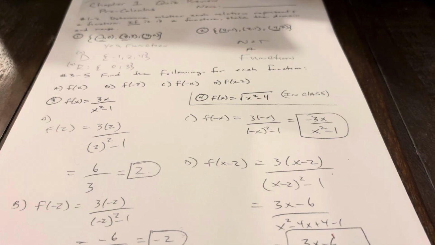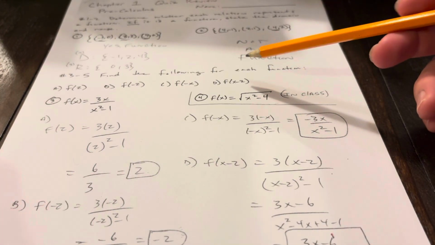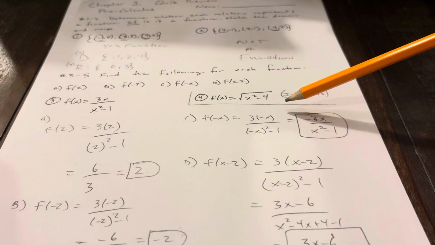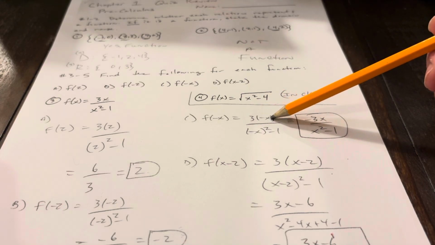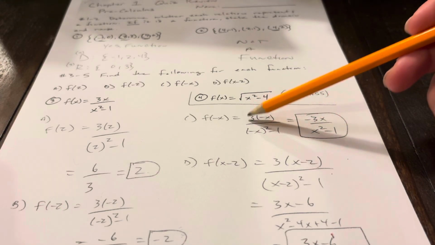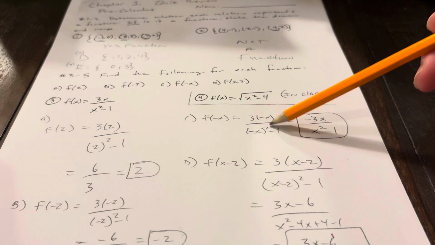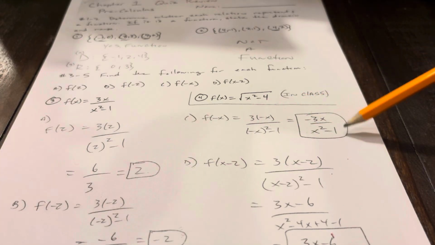All right, and then we have C. C says f of -x. So I plug -x in for x. Okay, 3 times -x is -3x. If I square -x, I still get x squared minus 1.